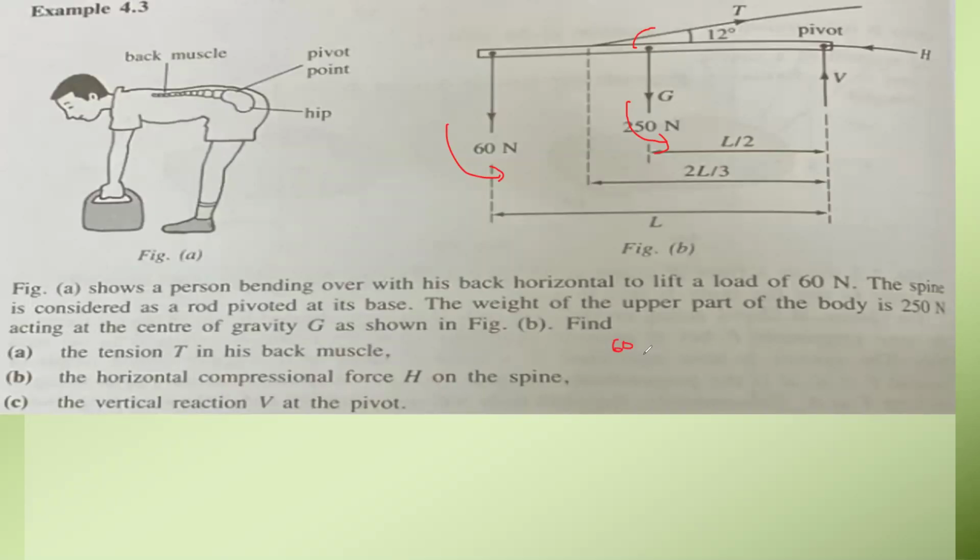It will be 60 into the total length, for example L, plus the weight, which is 250, multiplied by L by 2, because it is acting at the center, equals the other side: T sine 12, the force, multiplied by the distance. It is acting at a distance of 2L by 3. L is common, so L will cancel out, and then we simplify for T.